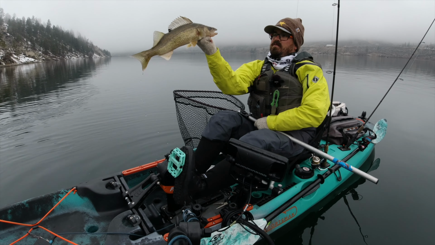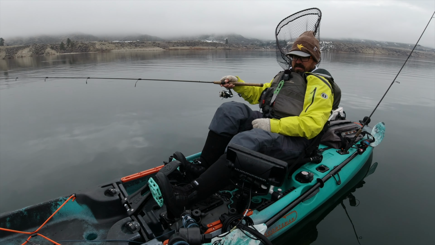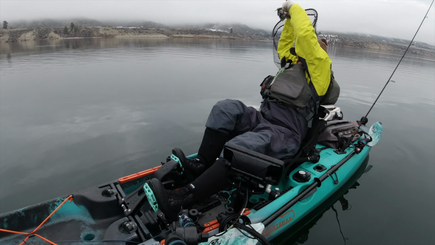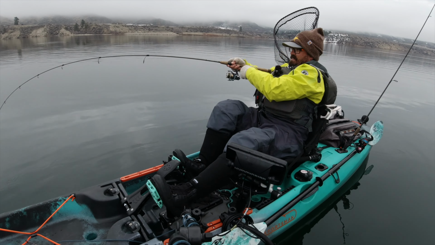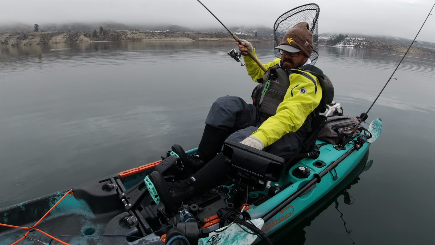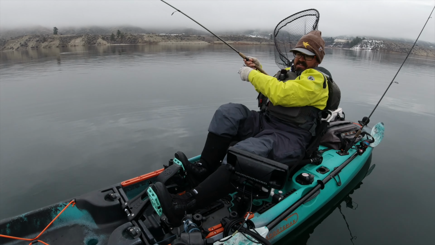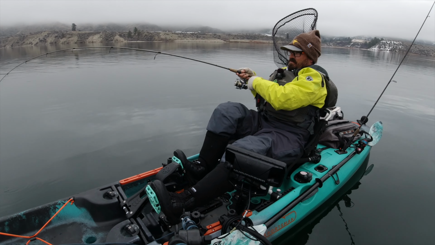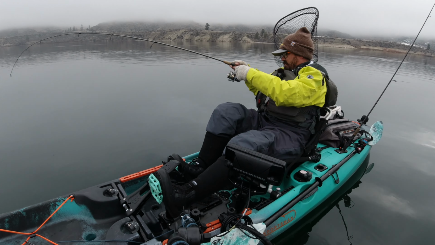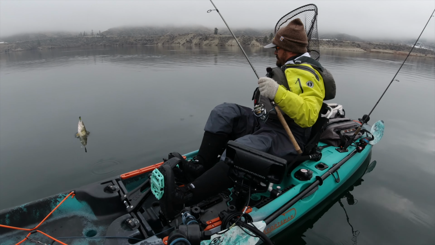Another fine walleye. There he is. God, that's crazy. Just gotta get right in that right spot. Mark that spot. This is exactly the spot where I hooked one earlier. Another beautiful, beautiful fish. Yes.